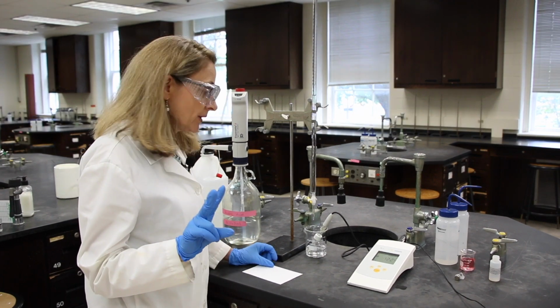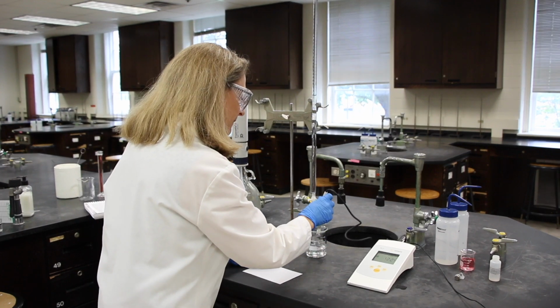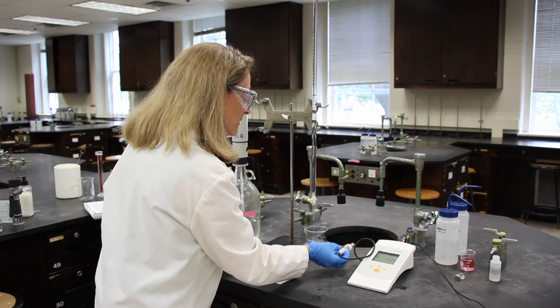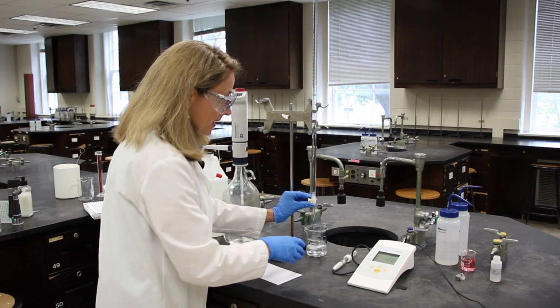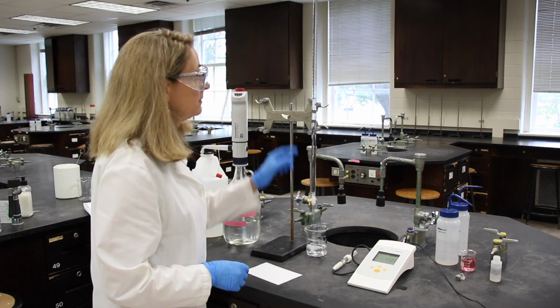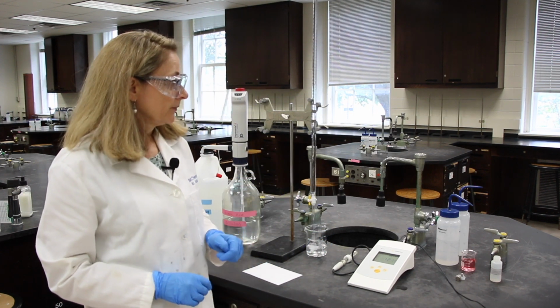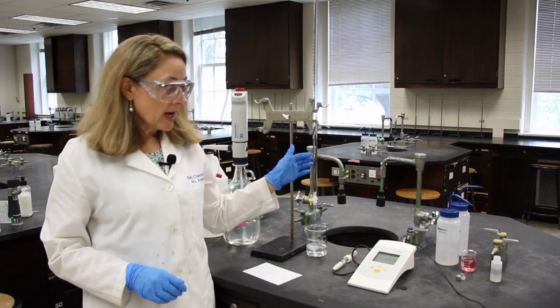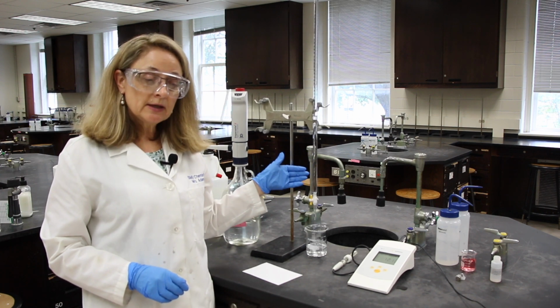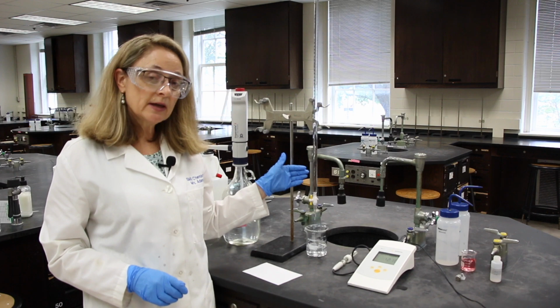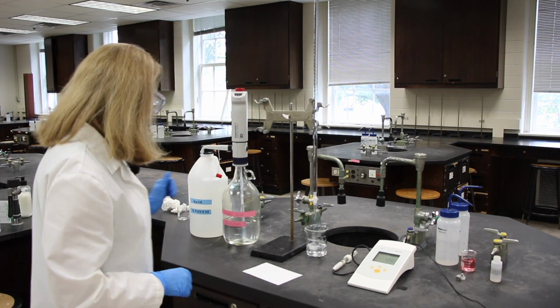Now we're going to do 2 things. First of all, we're going to completely drain this burette. We need to rinse it with DI water, flip it, and leave the stopcock open, signifying it's a clean burette.